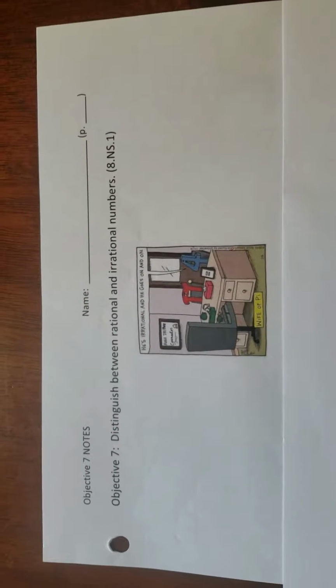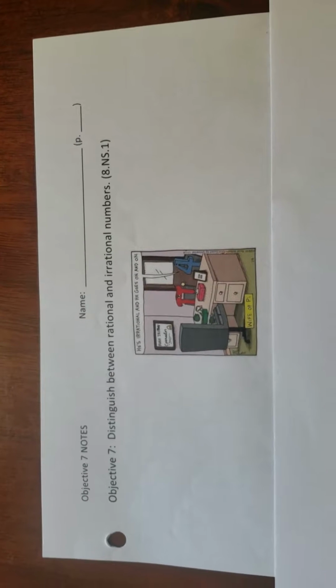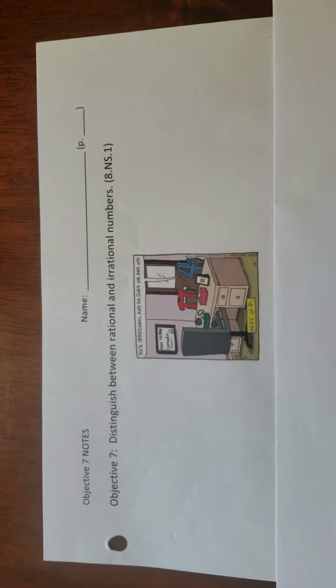Hi kids, here we are with Objective 7. We are distinguishing between rational and irrational numbers.